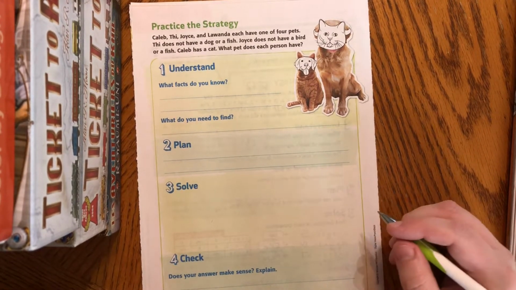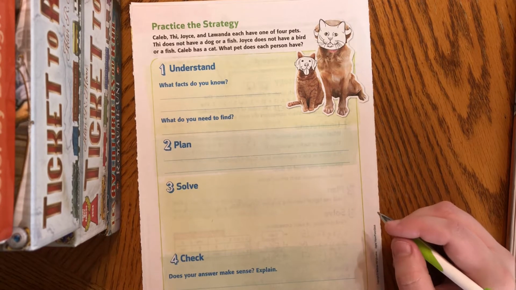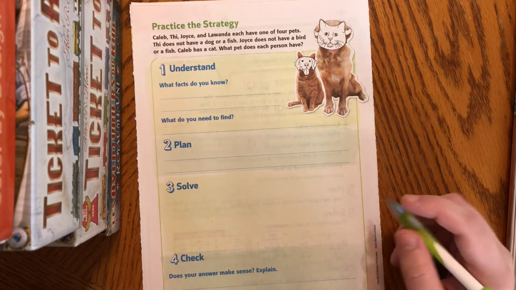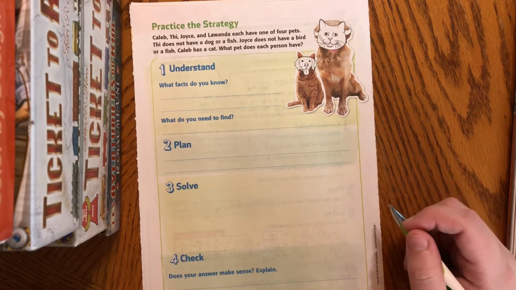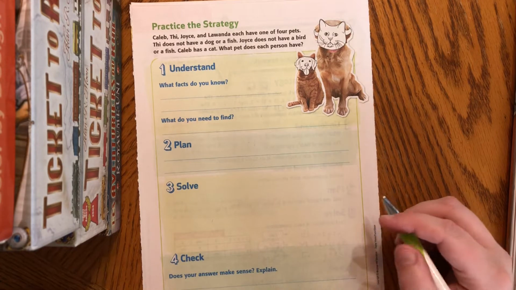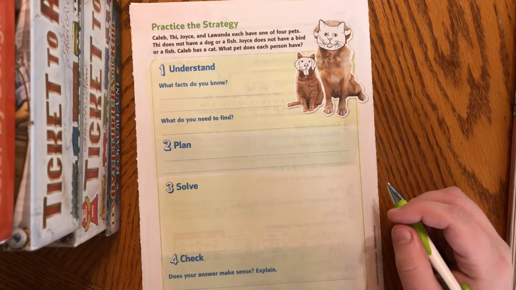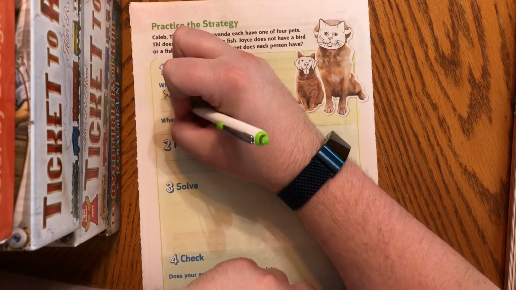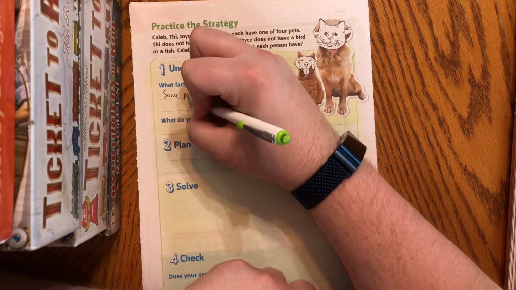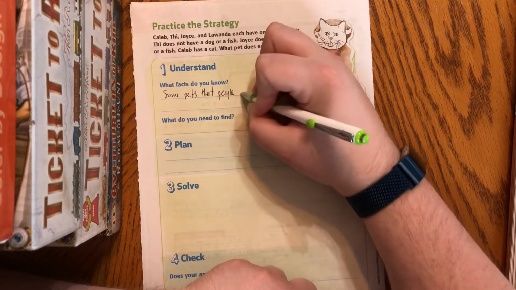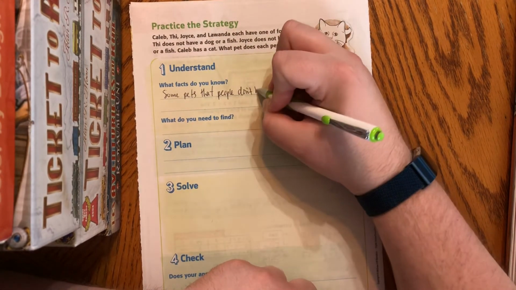So Caleb, Ty, Joyce, and Lawanda each have one of 4 pets. Ty does not have a dog or fish. Joyce does not have a bird or fish. Caleb has a cat. What pet does each person have? So the facts we know are, we know some pets that people don't have.